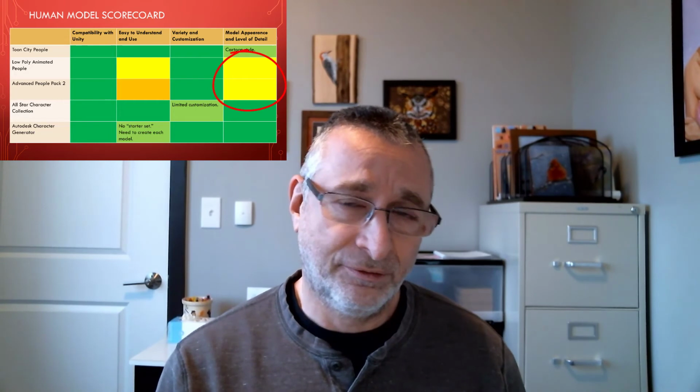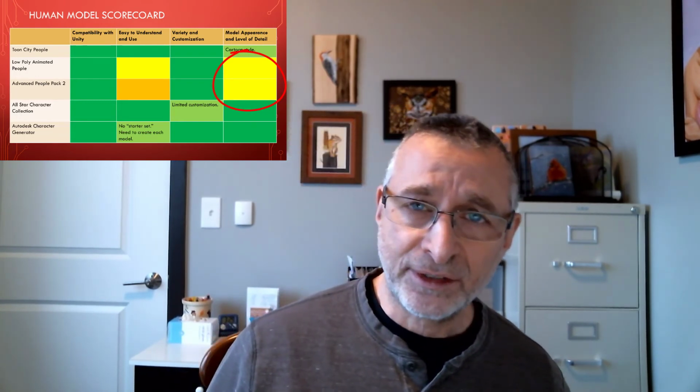I found both low poly animated people and the advanced people pack to be more complex to use than the other options, plus the models were very polygonal. If you run on a low power device and need low poly models, you may not have a choice, but otherwise the look of these models, at least to me, is a bit less appealing than the other models.